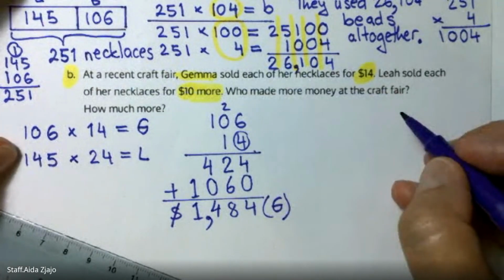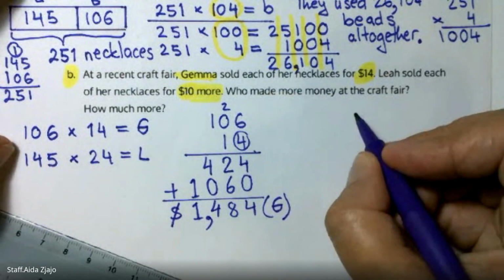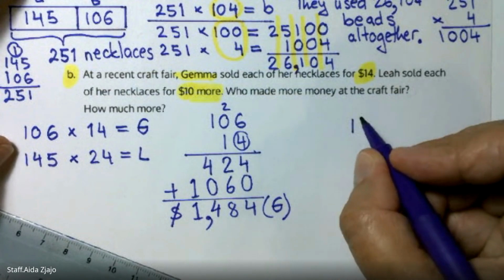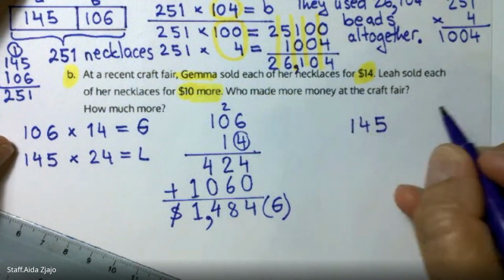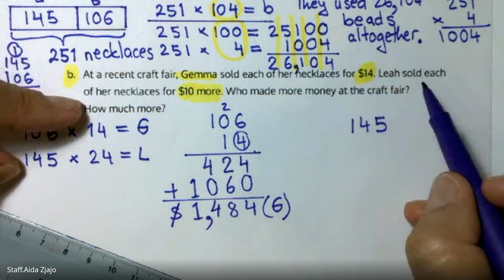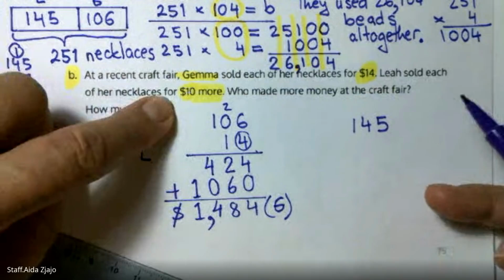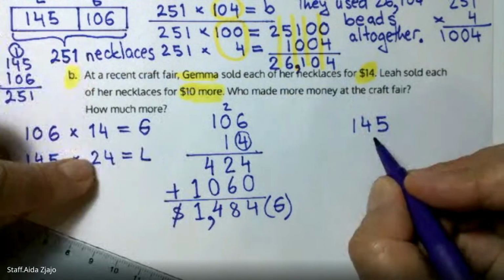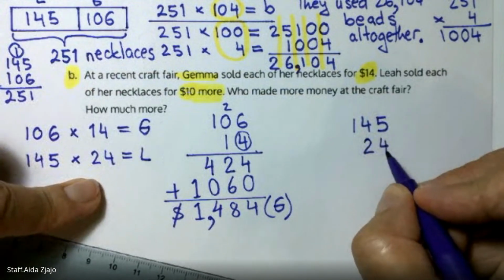And then Leah did 145 beads on the 45 necklaces, and Leah sold each necklace for $10 more than Gamma. So times 24.